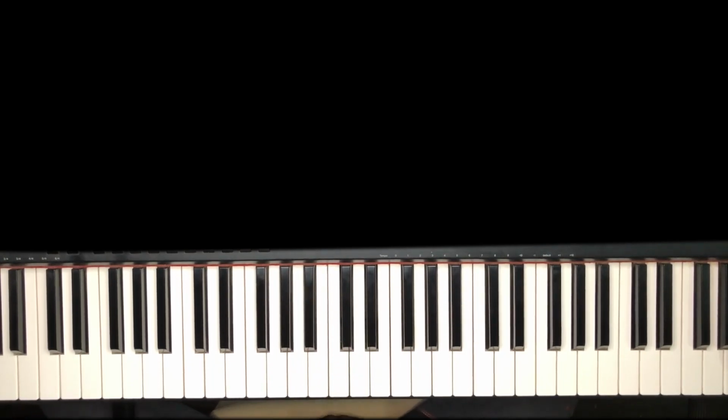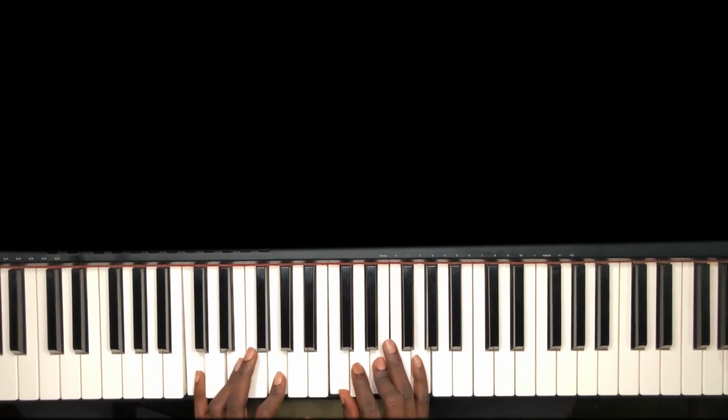Okay guys, with that I want to show you different ways we can apply our diminished chord. The diminished chord usually likes to resolve on a minor chord. So we can apply the diminished chord in going from a major chord to a minor chord, or even from a minor chord to a minor chord. Let's take for example the song I Surrender.